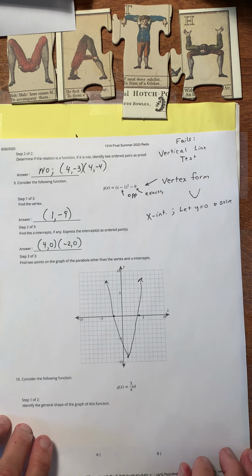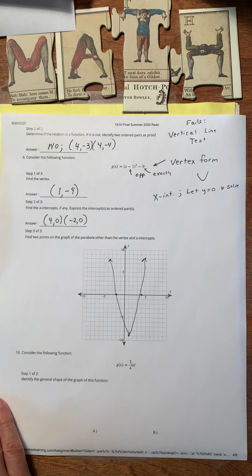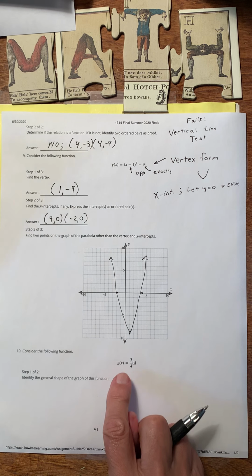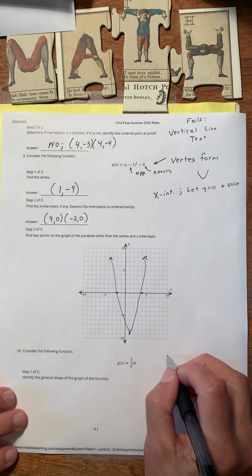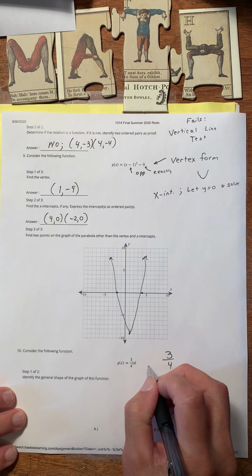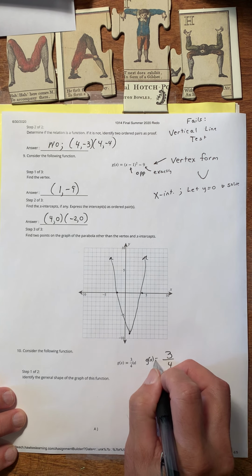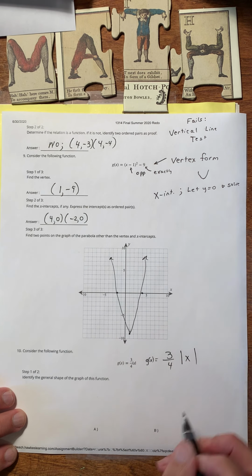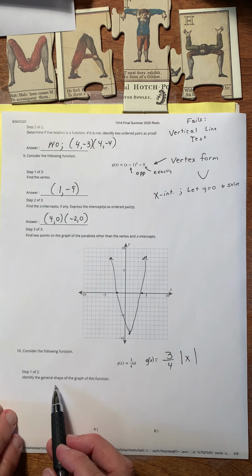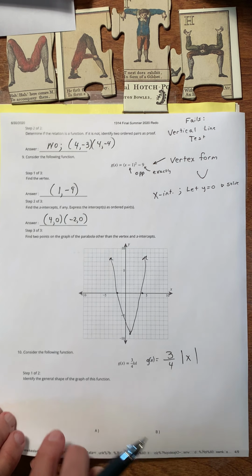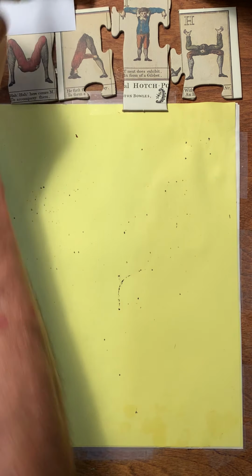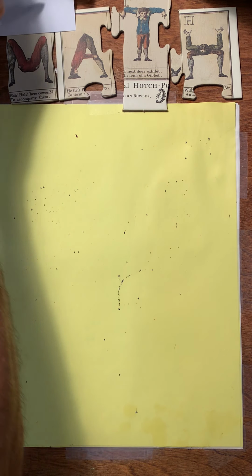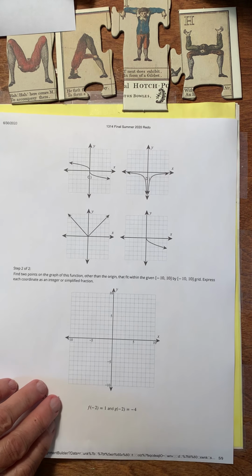All right. Consider the following function. g of x equals 3/4 absolute value of x. First thing to do, identify the general shape of the graph. The general shape of the graph is going to be one of these four guys.